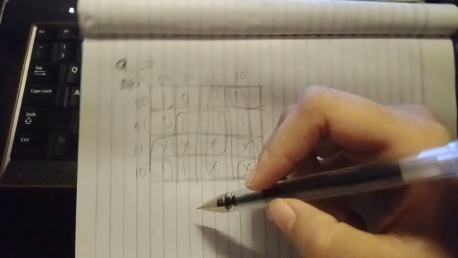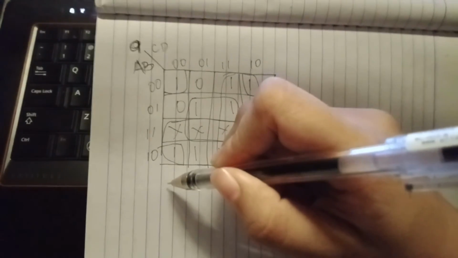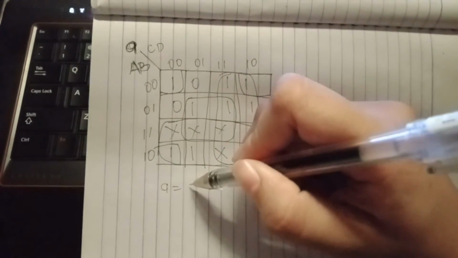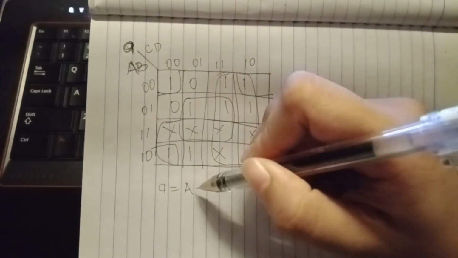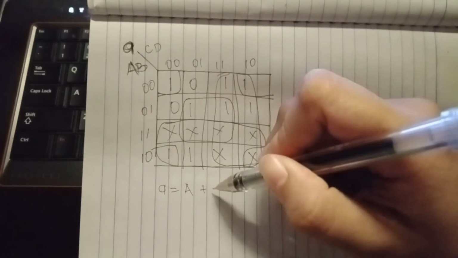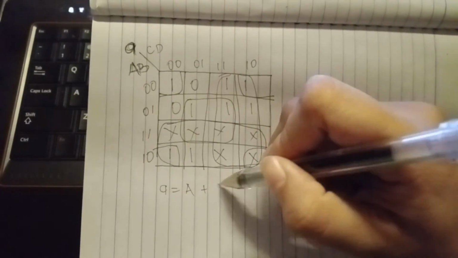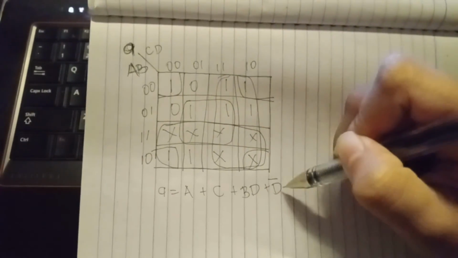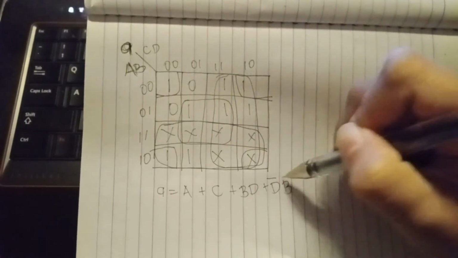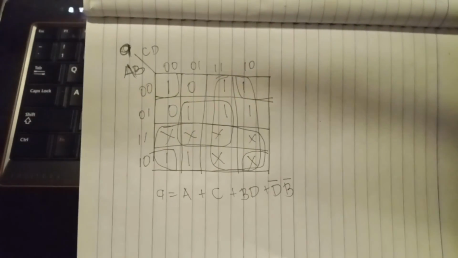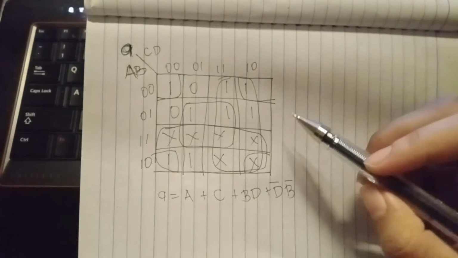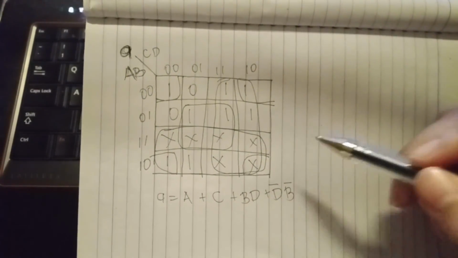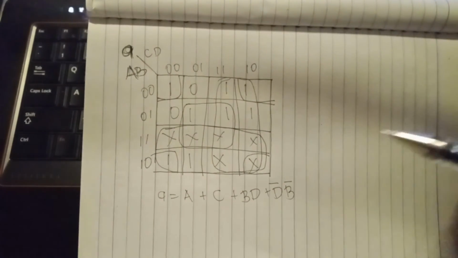So we can simplify this map as A plus C plus B times D plus not B times not D. Okay, so this is what we're going to do for the rest of the values from A until G.